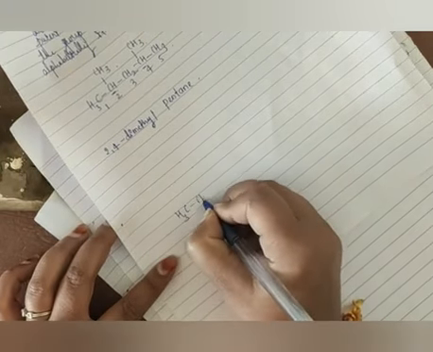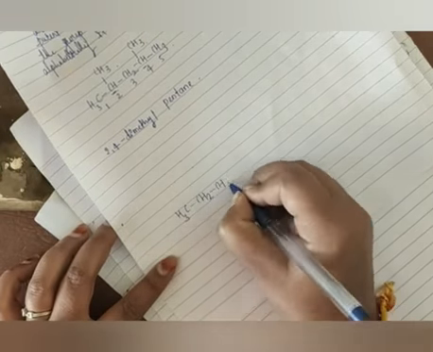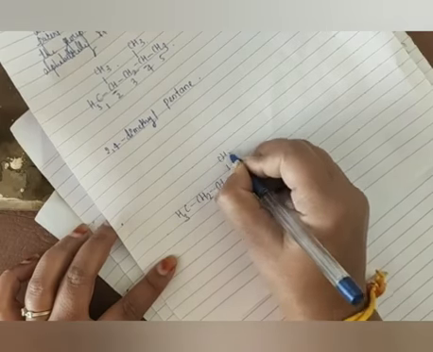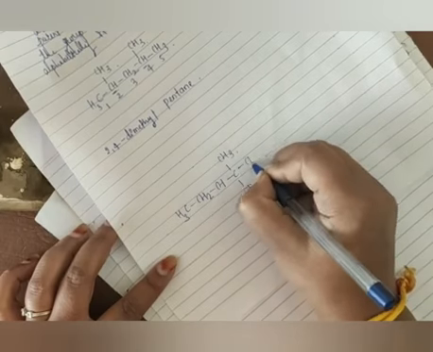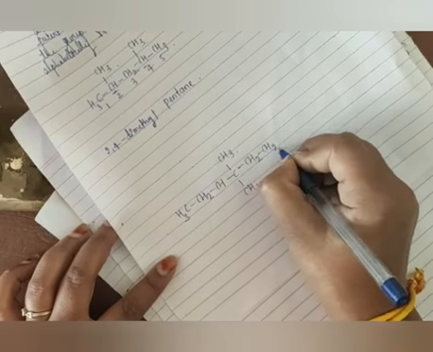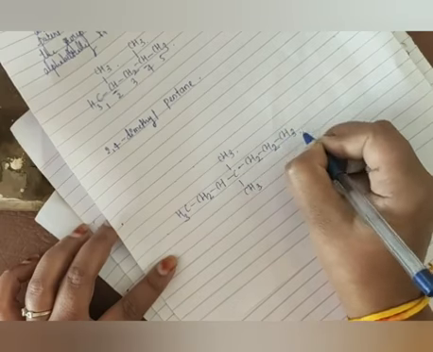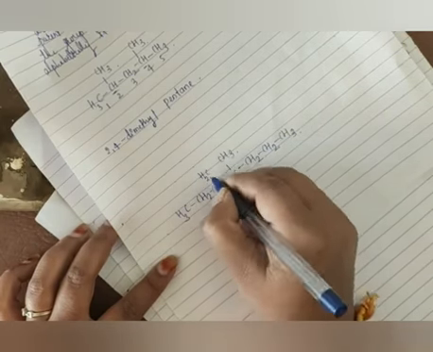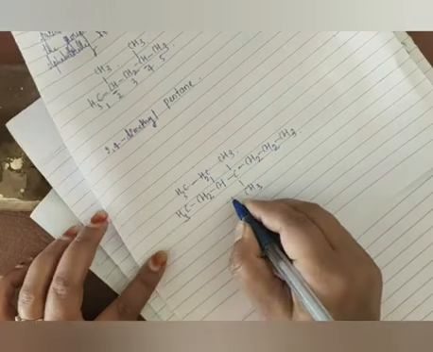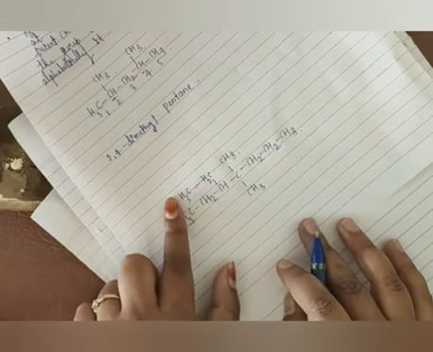CH3, CH2, CH, C, here also CH3. This carbon is attached to another CH3, CH2, CH2, CH3. We have here CH2 and CH3. This CH is attached to the CH2 and CH3.